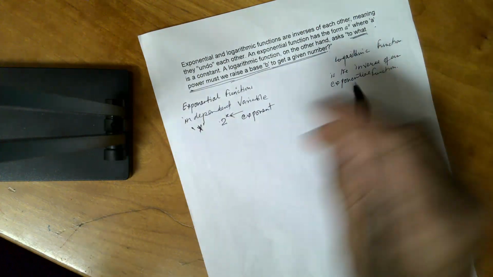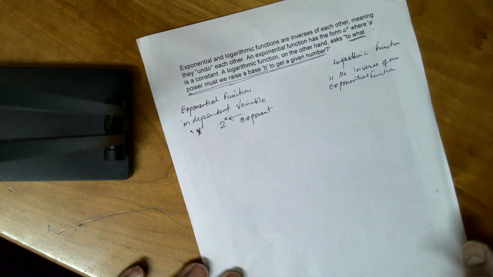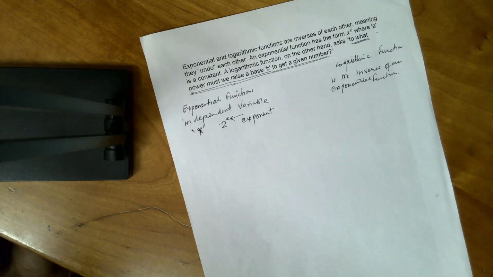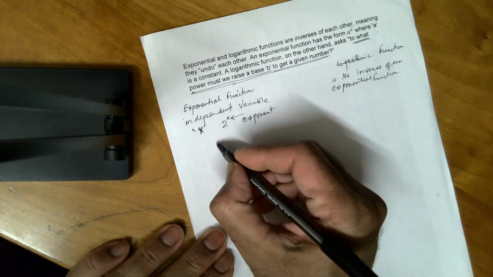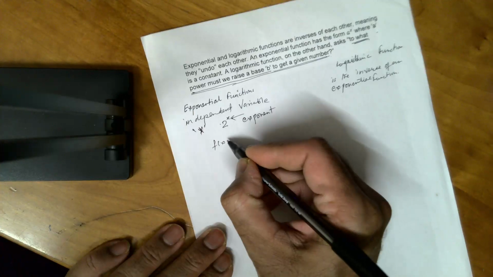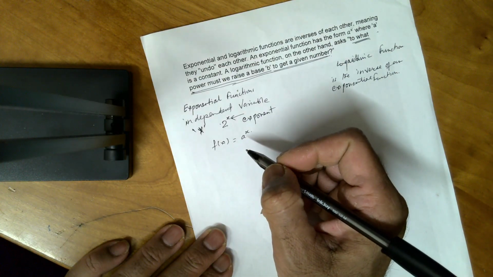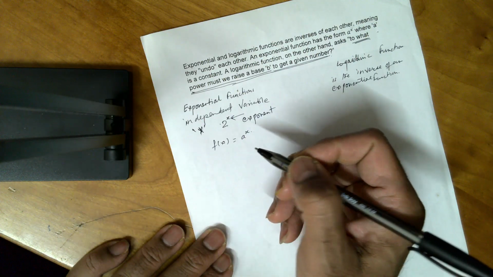Okay, so that's the one comparison. What would the second one be? The general form of the exponential function is f(x) = a^x. This is what we have already discussed, where a is a positive constant and a is not equal to 1.